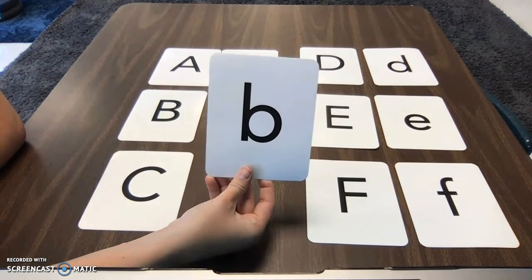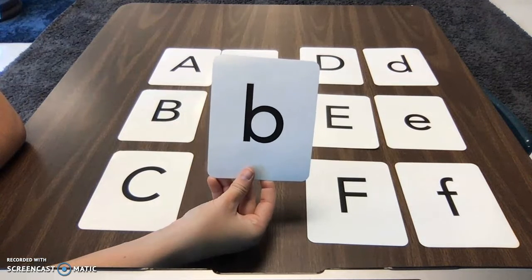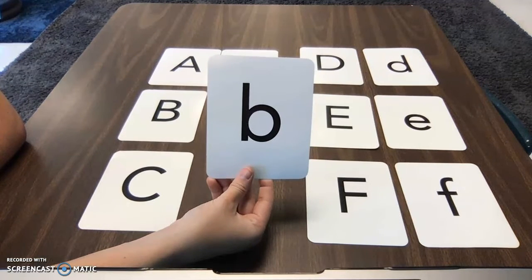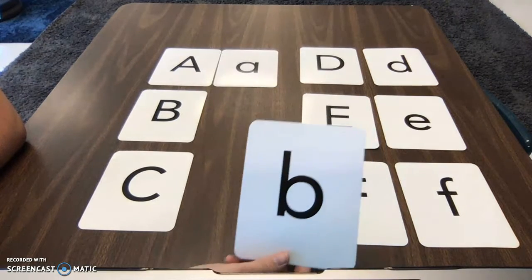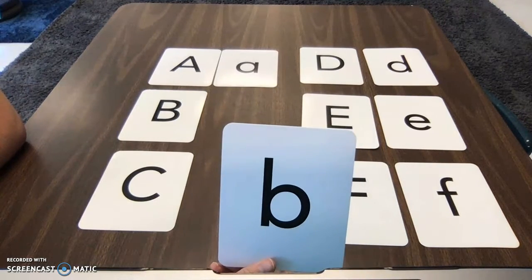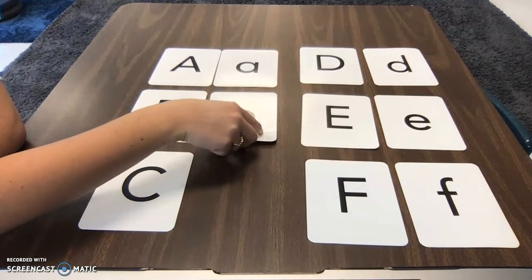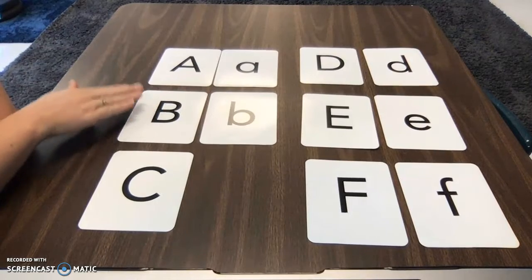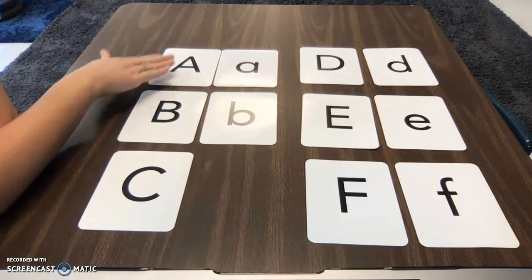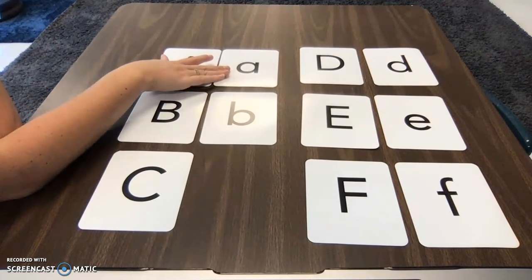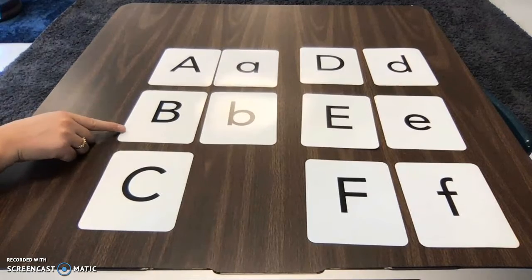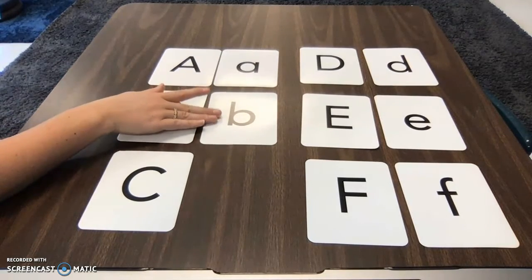Which letter is this? That's right, it's a lowercase b. Where is the uppercase b that it matches with? We have our lowercase b. Let's find the uppercase b. That's right, this is our uppercase b that it matches with. So we have our uppercase a, our lowercase a, our uppercase b, and our lowercase b.